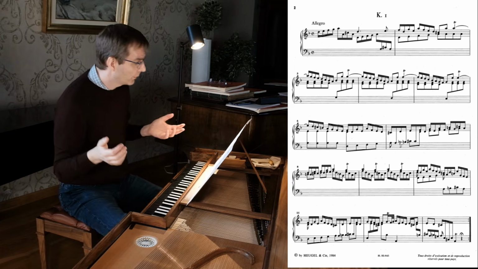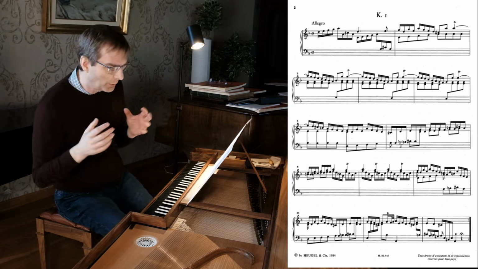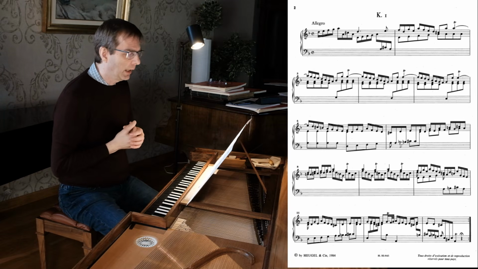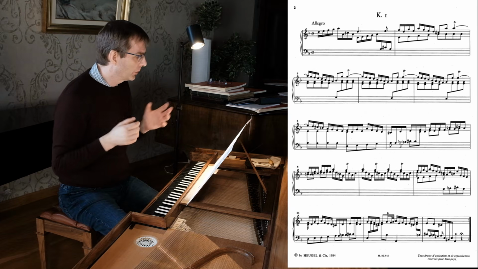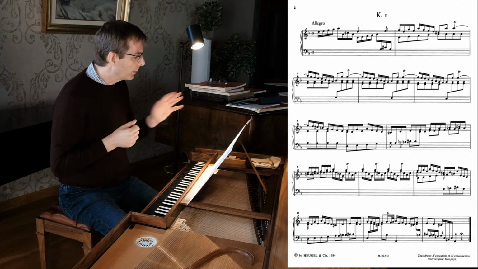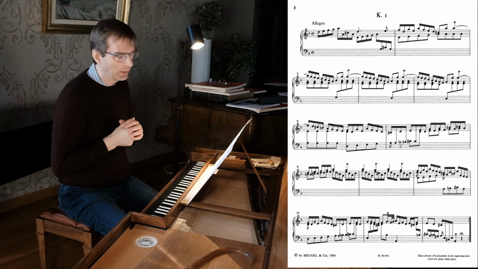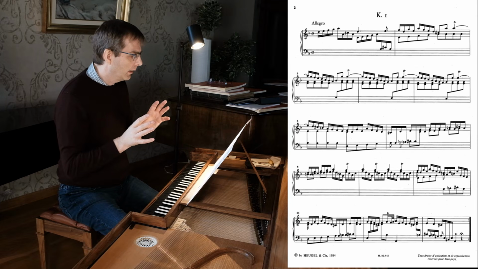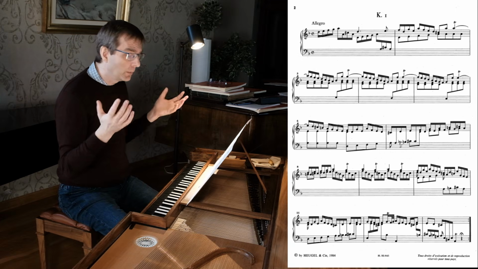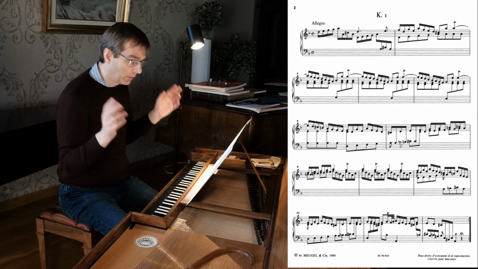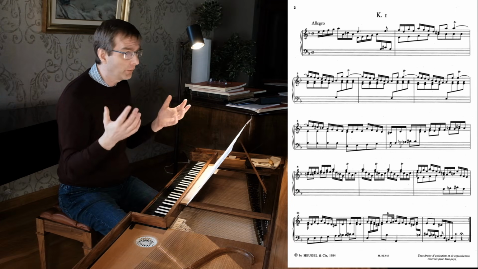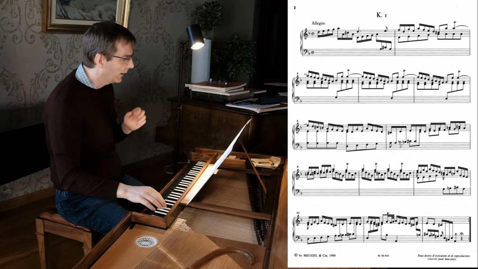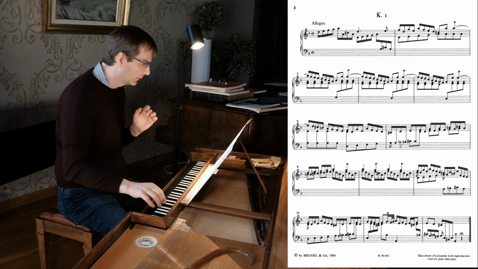So I'm choosing a pulse around this area, maybe a little slower because it's D minor, but that's up to your taste. So I just play a few bars and then we dive into the construction of the music and see if we can make something musical of this. And musical means meaningful for the listener. So let's just play a few bars and I won't do anything special.